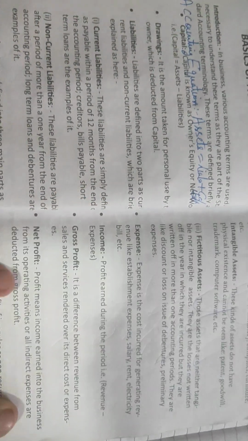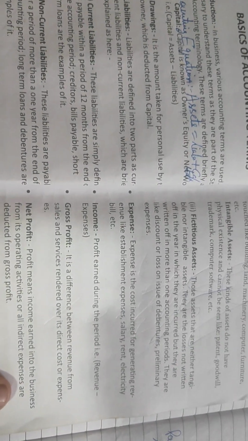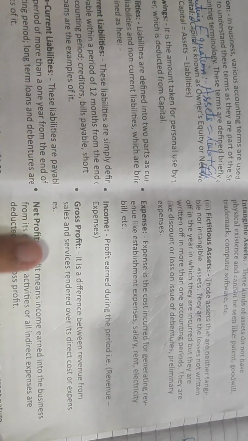And now comes the income, the opposite of expense. What is income? Income is the profit earned during the period, like revenue minus expense. जो भी मतलब एक बिजनेस को प्रॉफिट हुआ, means revenue minus expense, so that comes under income.